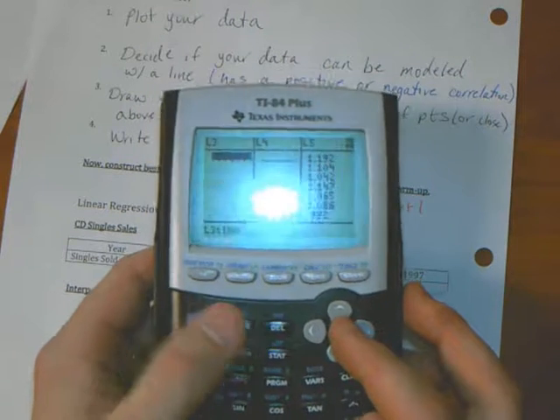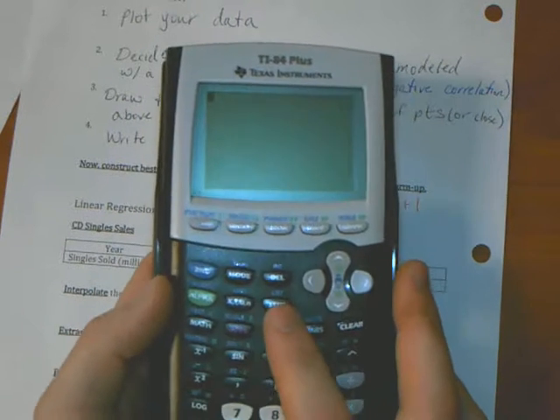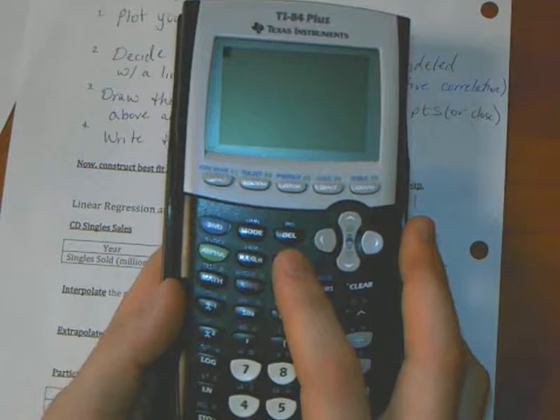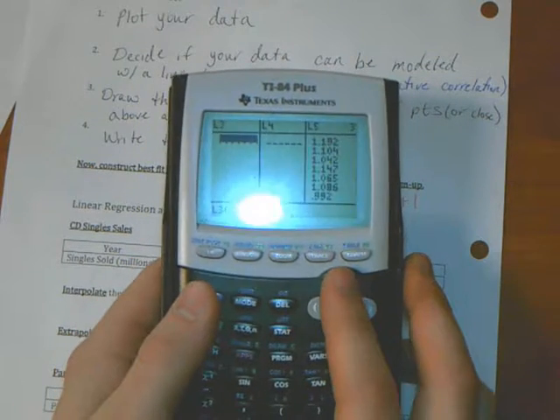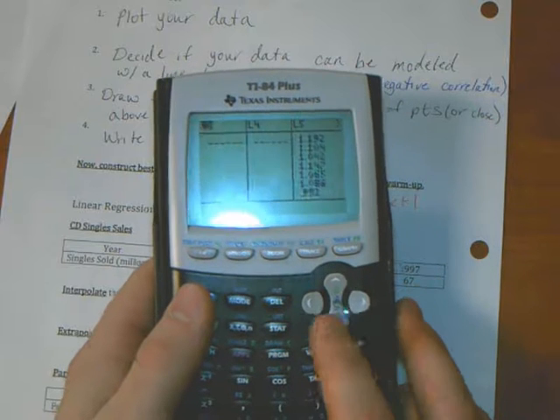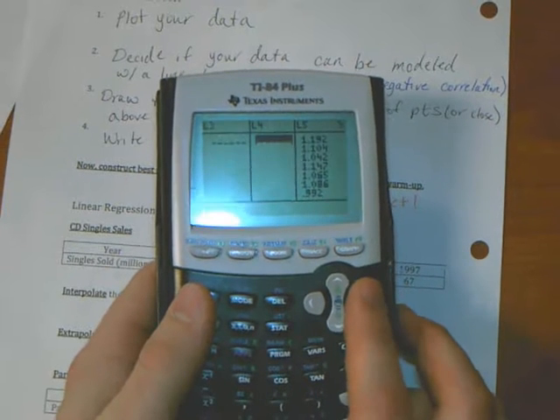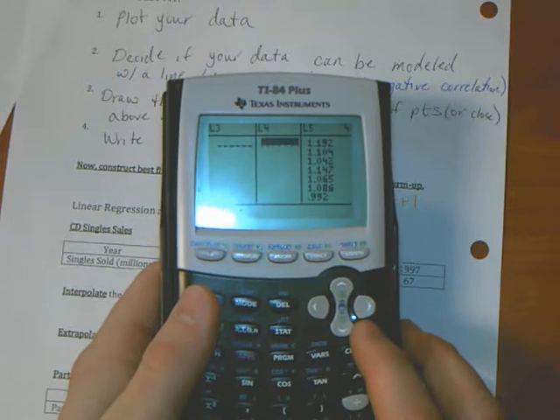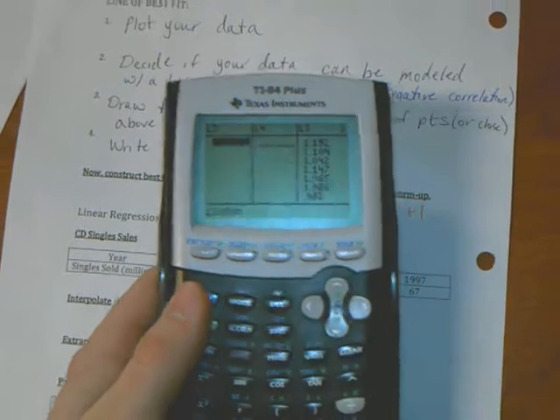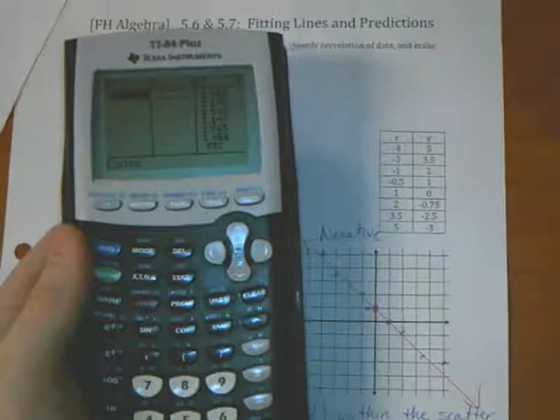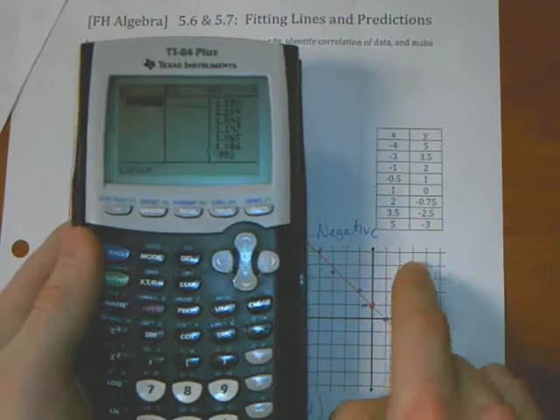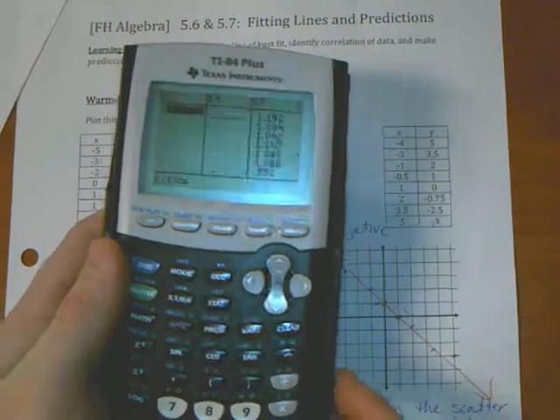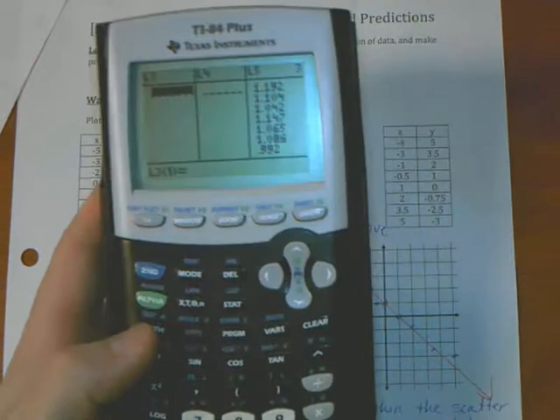Okay, so exit everything out. Stat, edit, list. Go to list 3, go up, hit clear, and back down, and it'll clear your data. Then over to list 4, up, clear, and back down, and all your data will be gone. Just list 3 and 4, because we're going to type in the data from the second part of the warm-up into our calculator. List 3 should be your X values.